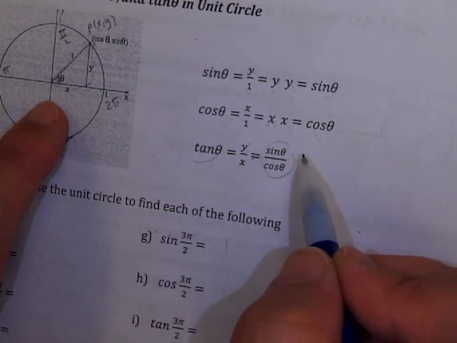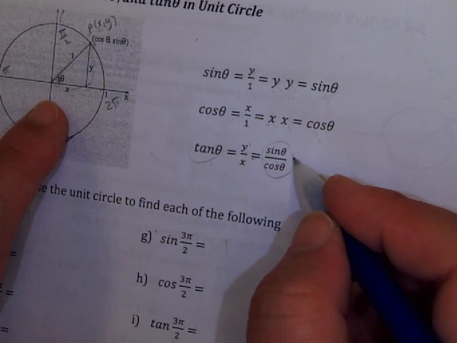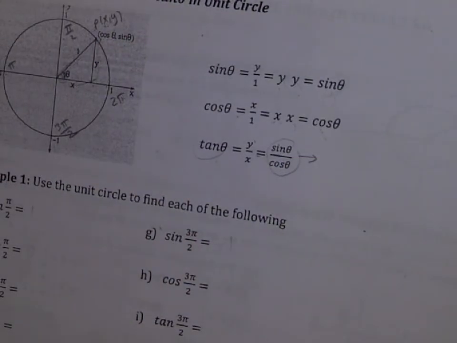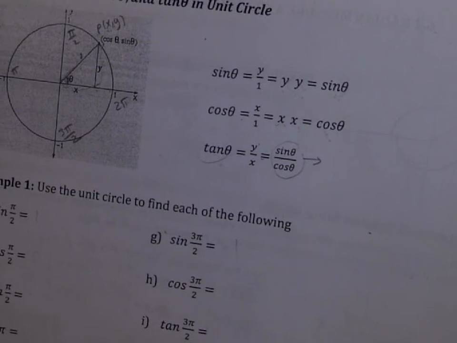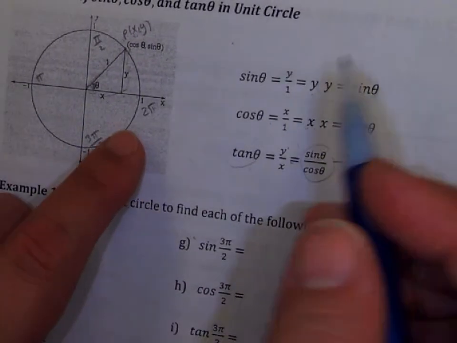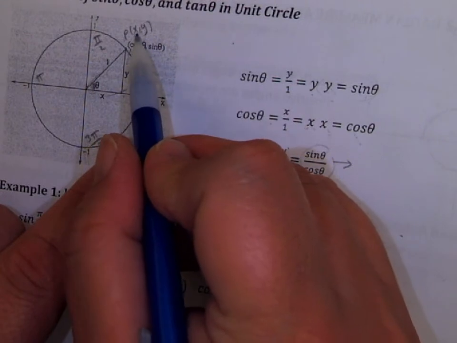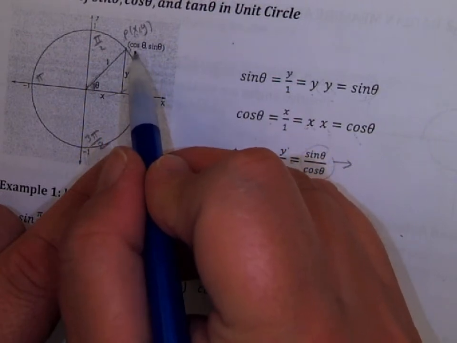This is one of the most used identities. Tangent theta equals sine theta over cosine theta. Then what can we say? We just said that x is cosine theta and y is sine theta.